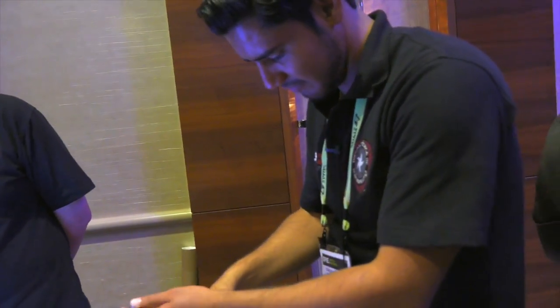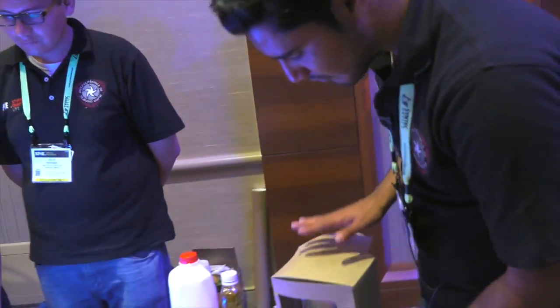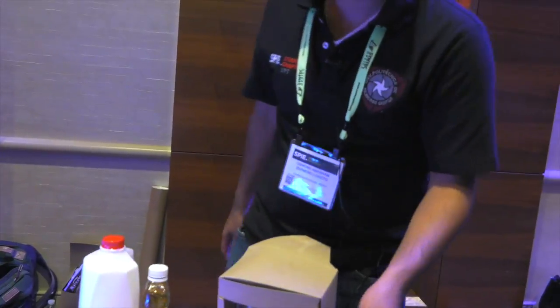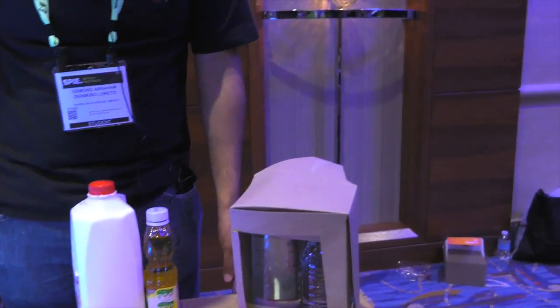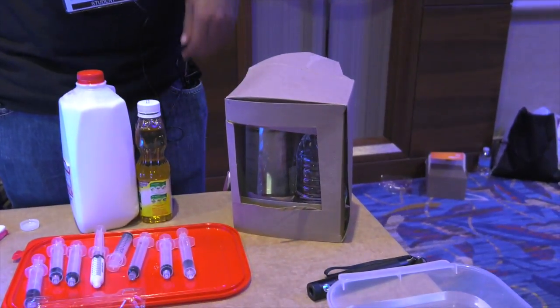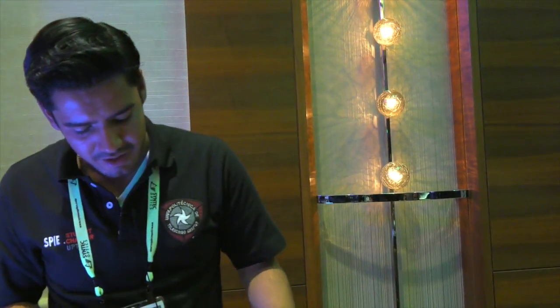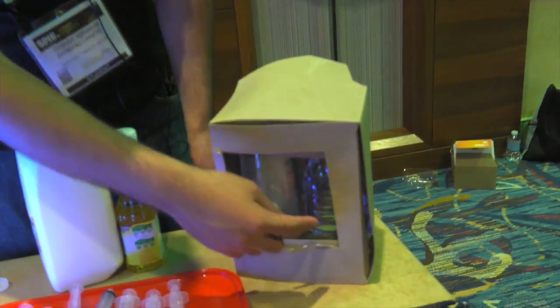So here we have a demonstration of fluorescence. Fluorescence will act only with certain wavelengths and with certain materials. In this case, we have tonic water with quinine in it, and we have normal water.